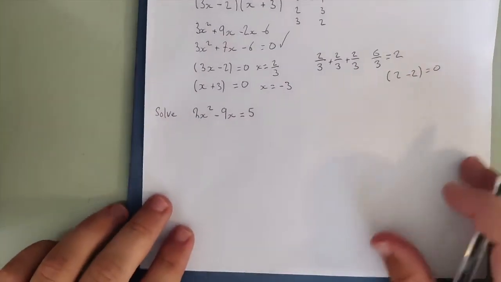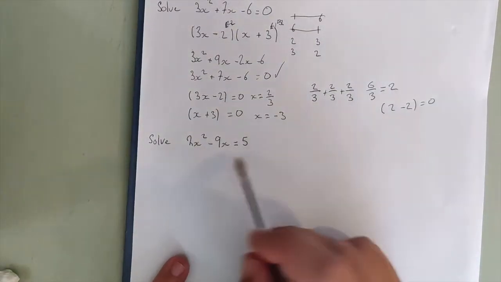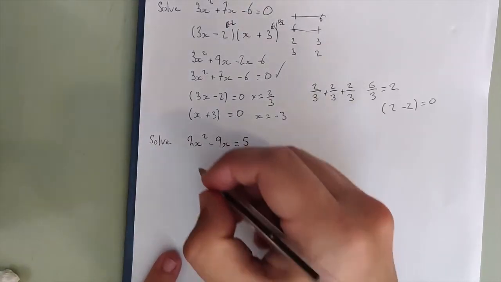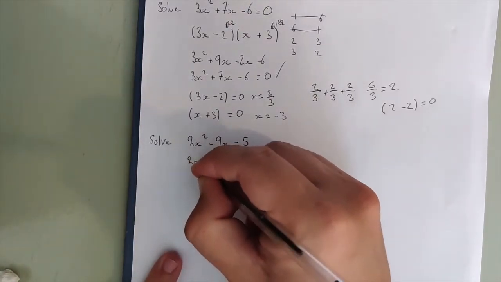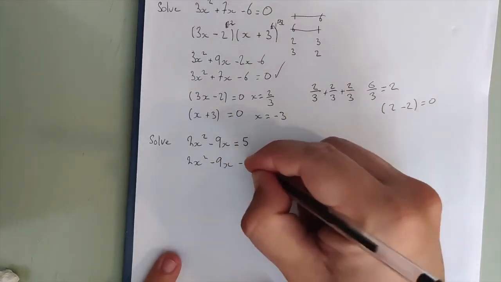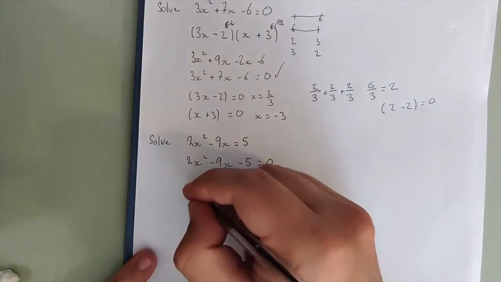The last one is similar to the previous one, but this isn't written as a traditional quadratic. We've got to bring that minus 5 over. So we get 2x squared minus 9x minus 5 equals 0. And we do the same thing again.